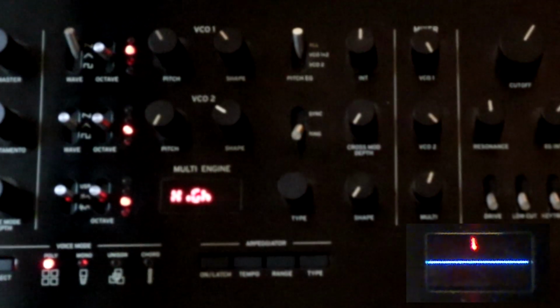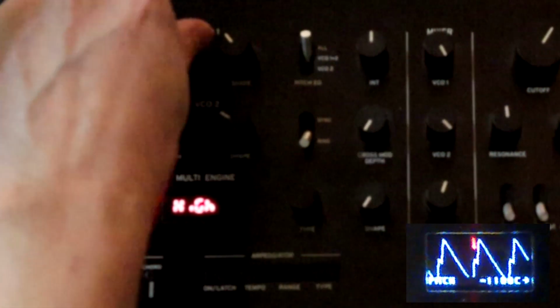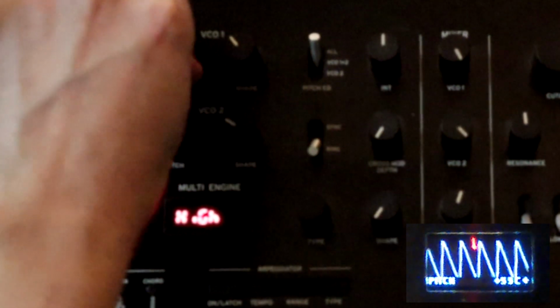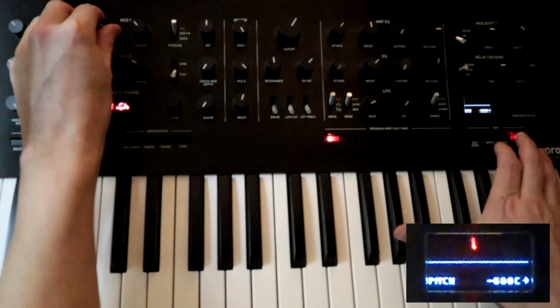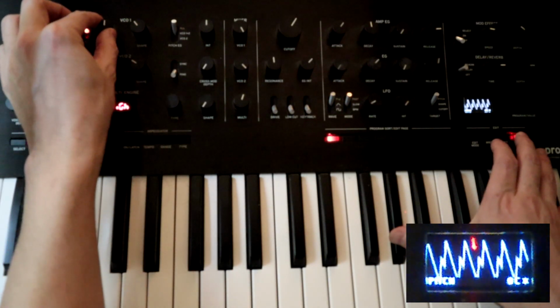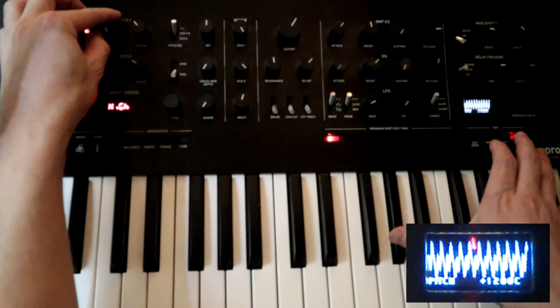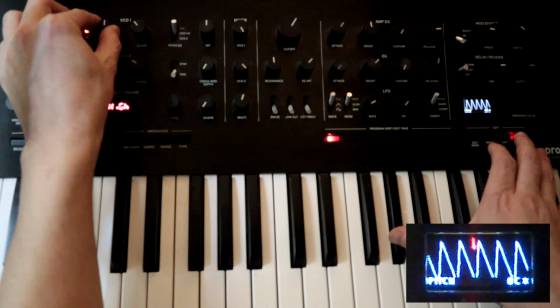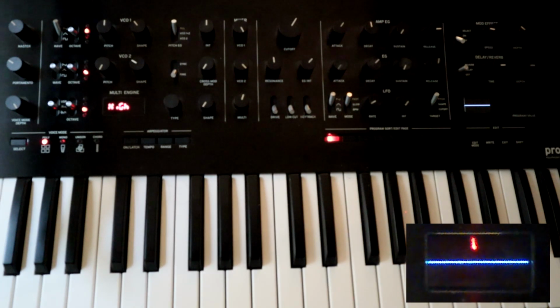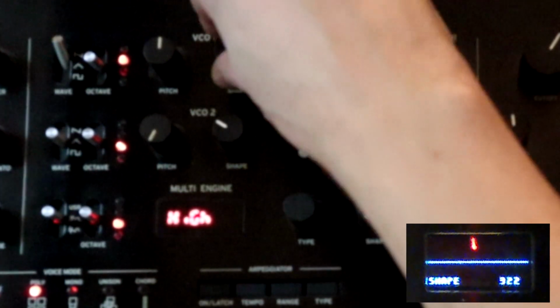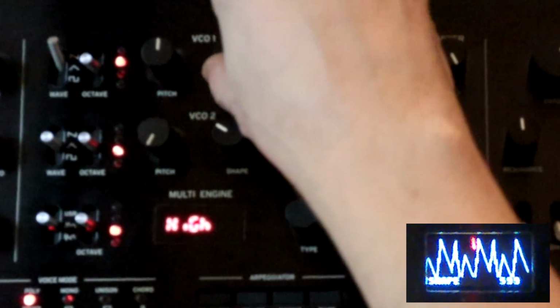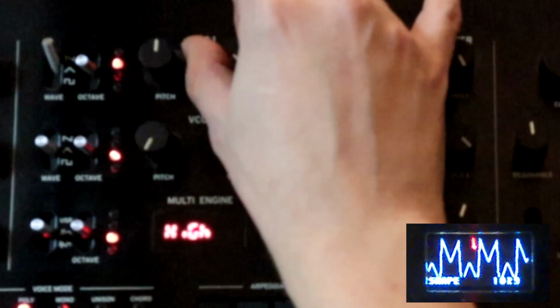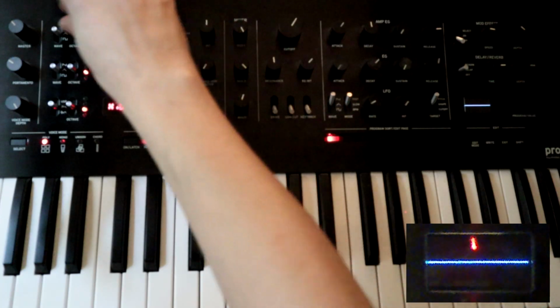This changes the pitch. If I hold down Shift and I turn, it's actually going to do a semitone tuning. So you can just snap it right back to original position. Also, there's shape. And see what it does in the waveform. And it's different on each waveform.